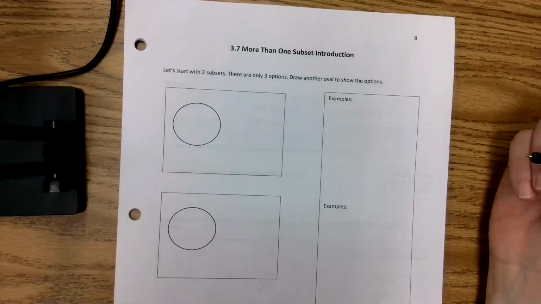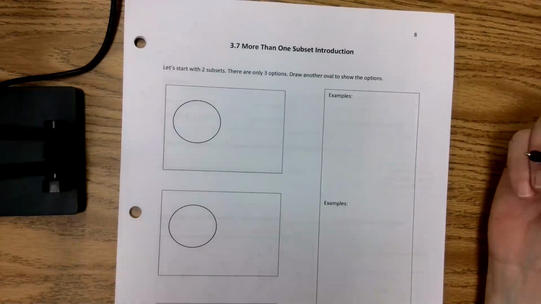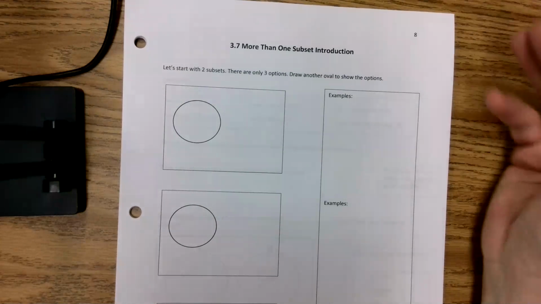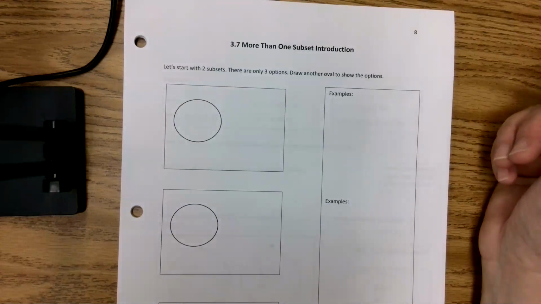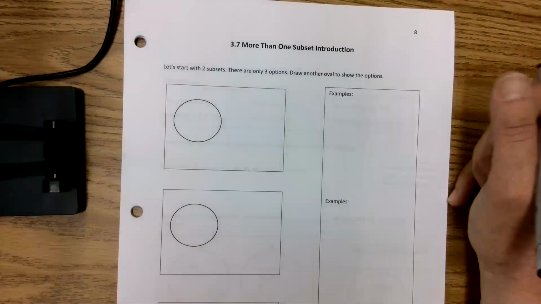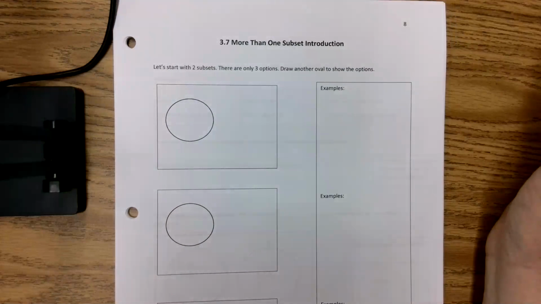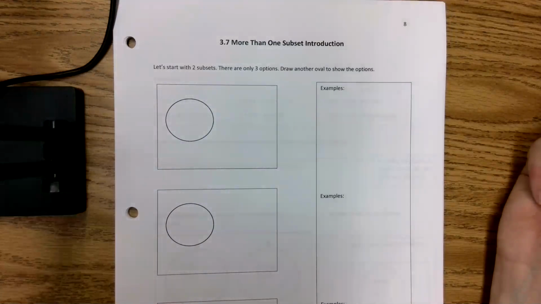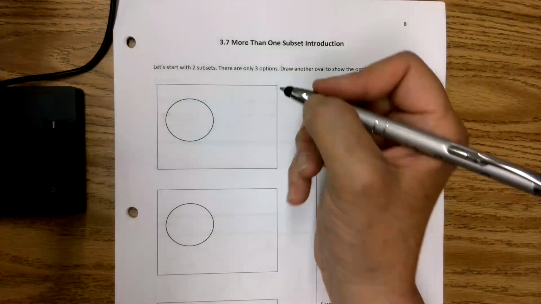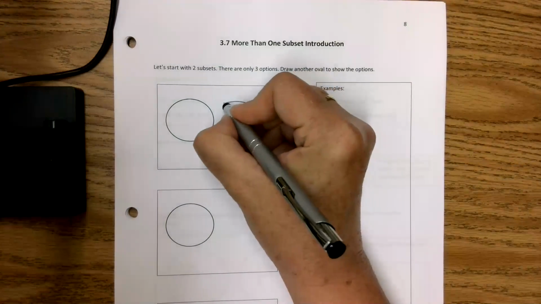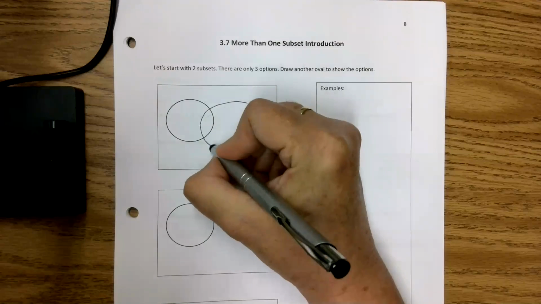You need to draw another oval in there. And you can draw it wherever you want. So go ahead and do that now. If you're a little nervous, use pencil, but give it a shot. I think I'm going to draw mine like that.